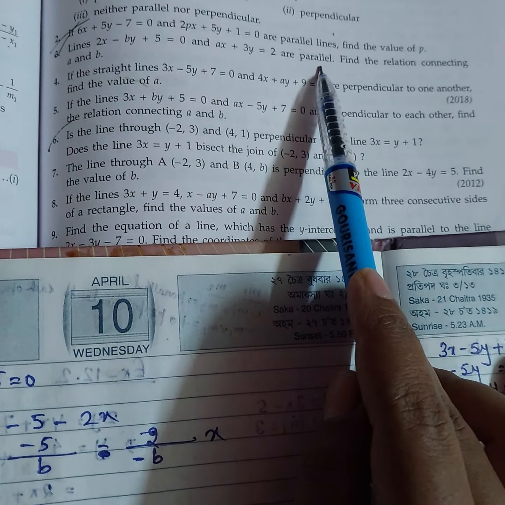Now find out the slope of the straight line 2x minus 4y is equal to 5, that implies minus 4y is equal to 5 minus 2x, that implies y is equal to minus 5 by minus 4, that is minus 5 by 4, minus 2x by minus 4, that is equal to minus 5 by 4 plus x by 2. Okay. Now from here the coefficient of x of this straight line will be half.